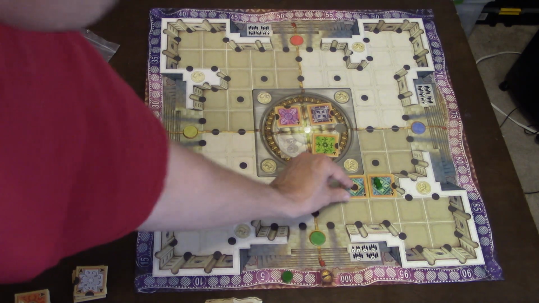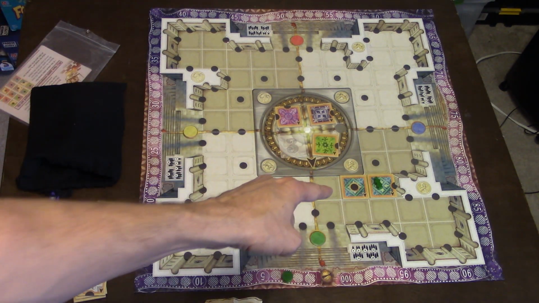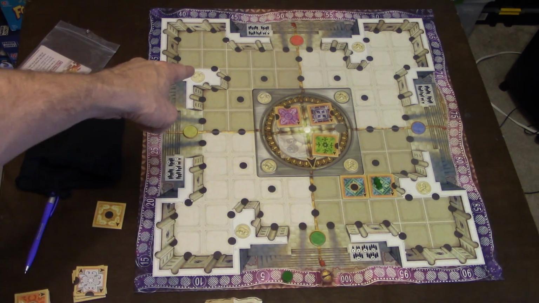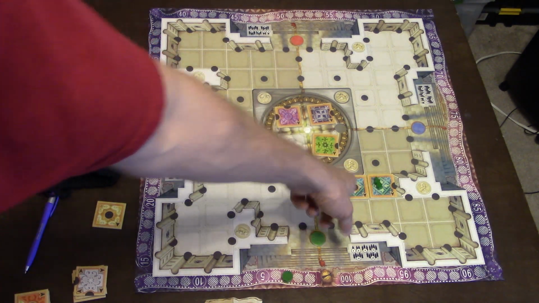Let me just point that out here. If it's the same color, you cannot place another man. Only one man per color per quadrant. So I could put a blue here, here, here, and put a man on it, but any more blue here, nope, it's already attached to a guy.